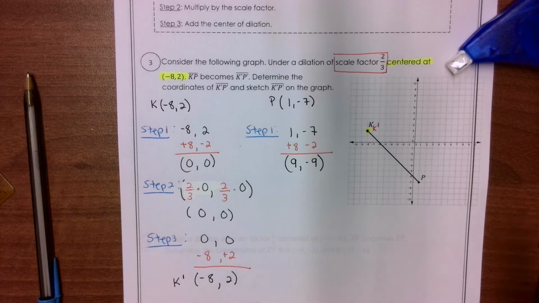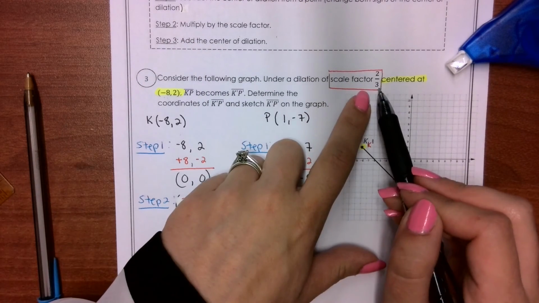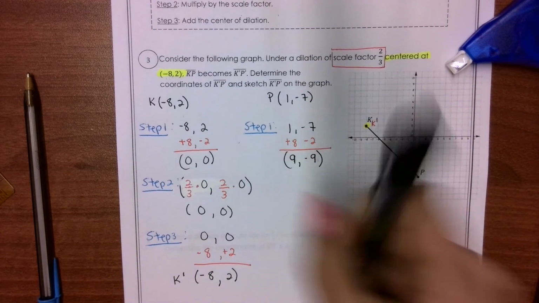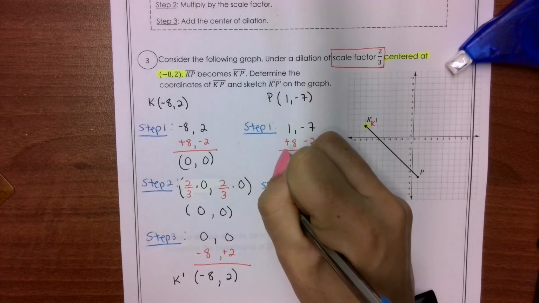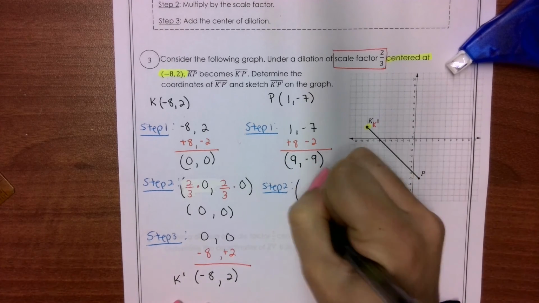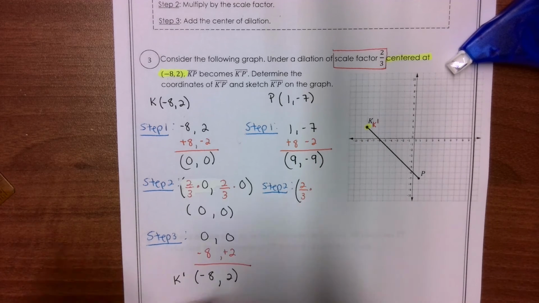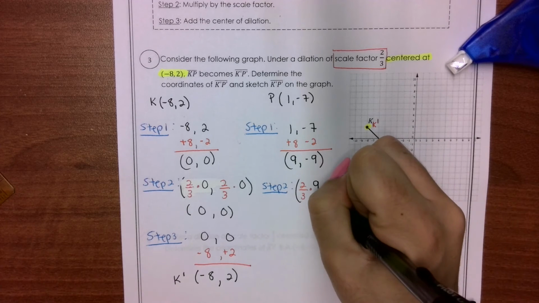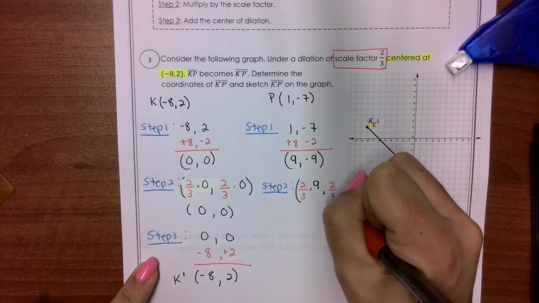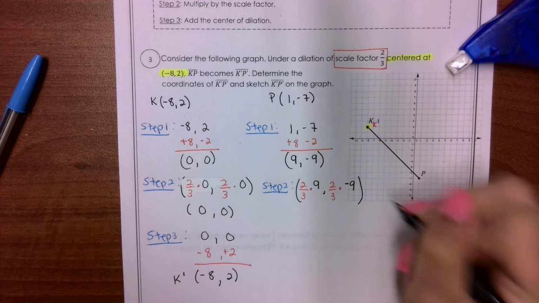Now let's go ahead and do step 2. Multiply by the scale factor. I'm going to take 2/3 and multiply the x and then the y. So I'm going to take 2/3, the scale factor, multiplied by the x value, 9, and then take 2/3 and multiply by the y value, -9.